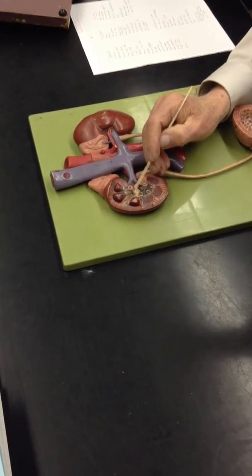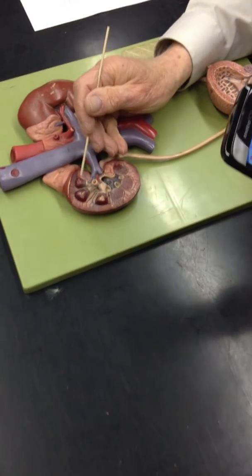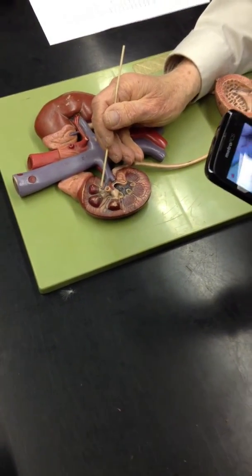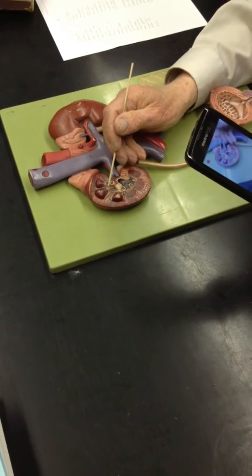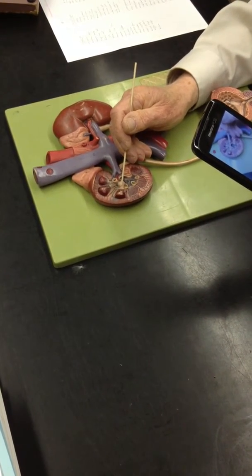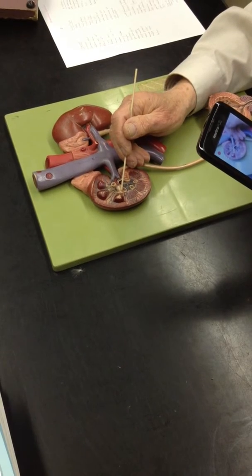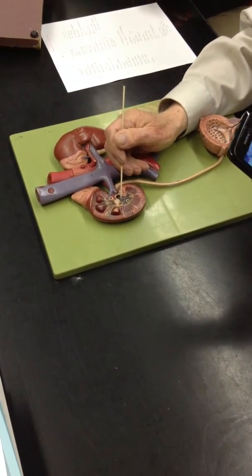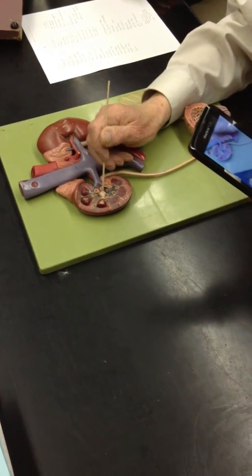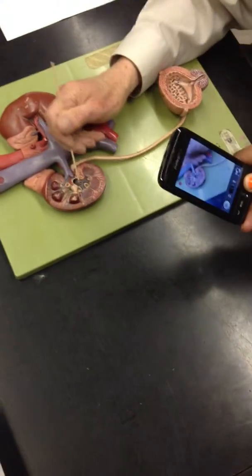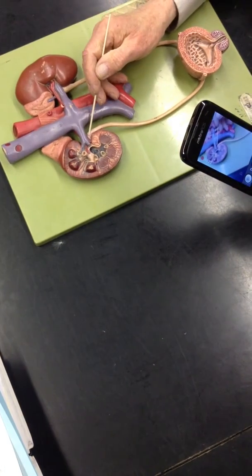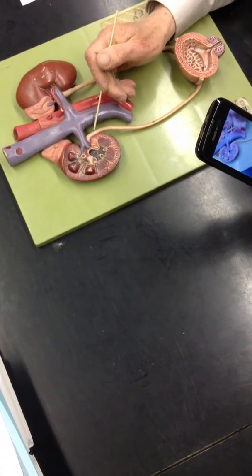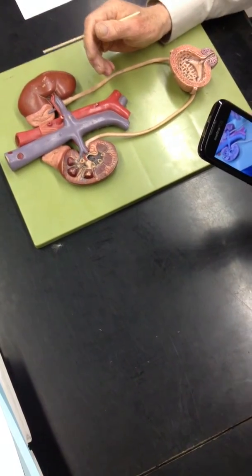These little things that collect the urine from the pyramid are known as the minor calyces. One is a minor calyx, okay, a minor calyx. And the minor calyces all aggregate together into a major calyx, a much larger calyx, which finally empties into an expanded funnel-shaped beginning of the ureter called the renal pelvis.